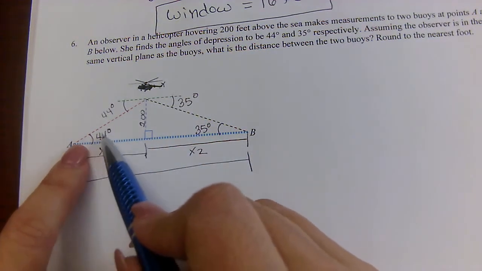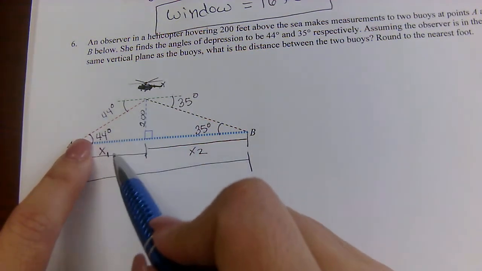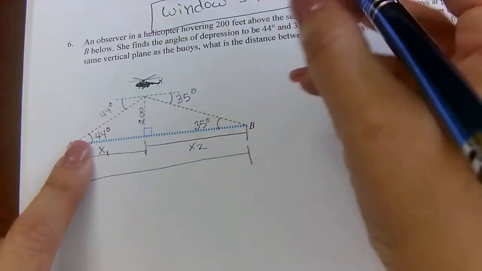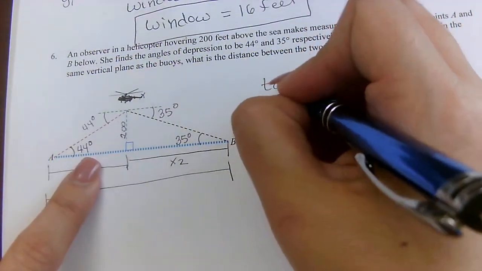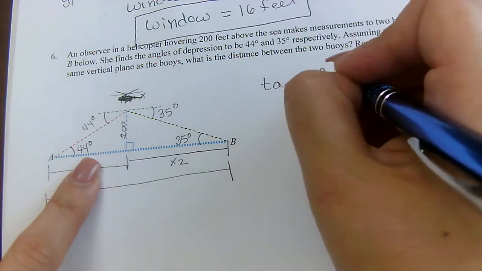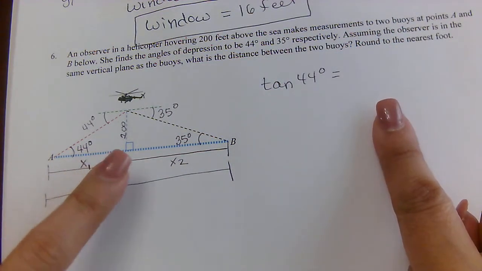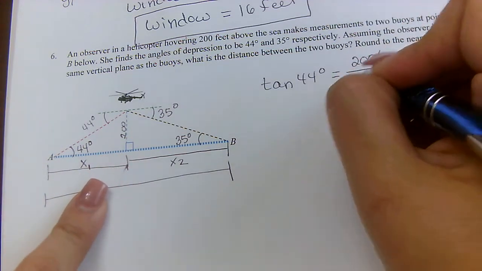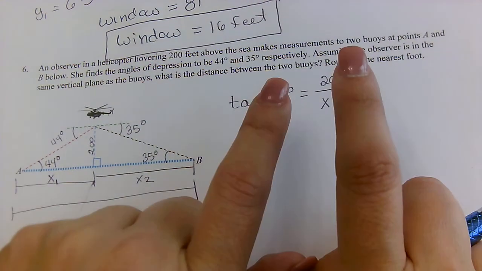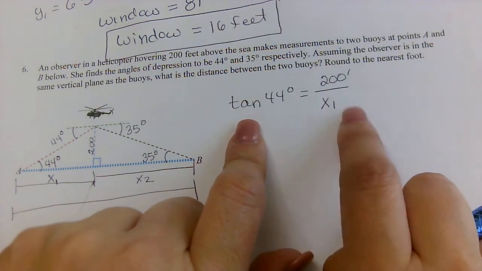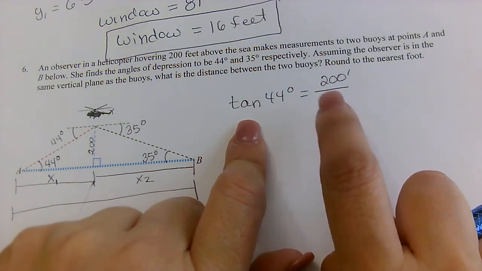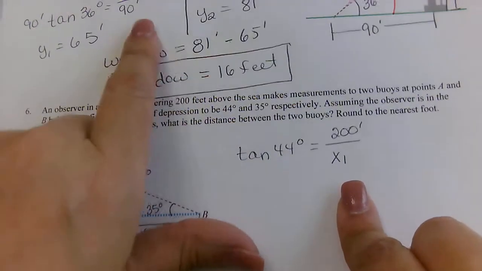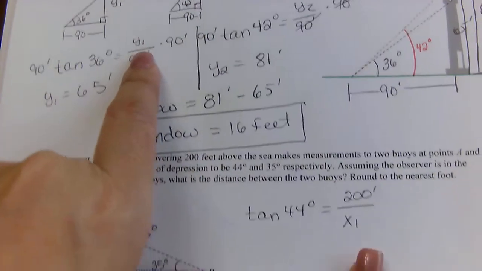So here I'm given this angle, opposite over adjacent, we're still using tangent. So I can say tangent of 44 degrees is going to be equal to 200 feet over x1. Now in this particular case, the variable we're solving for is in the denominator, whereas in previous problems the variable was in the numerator.